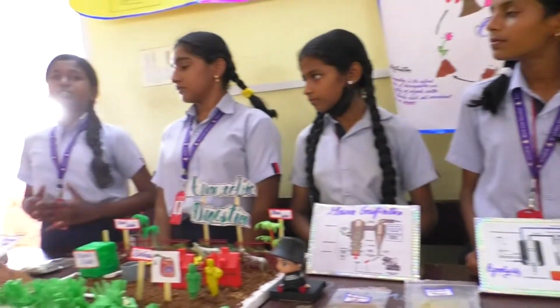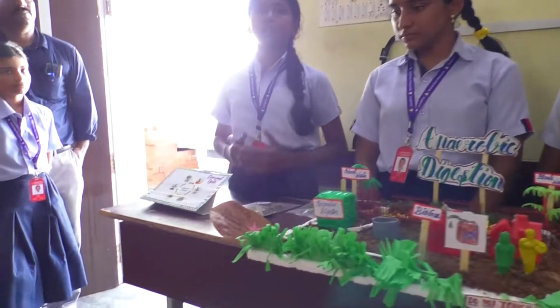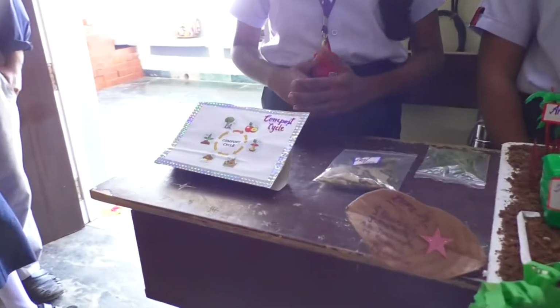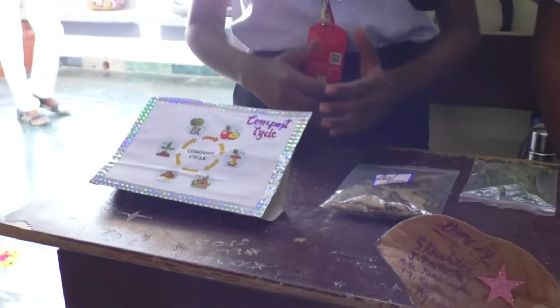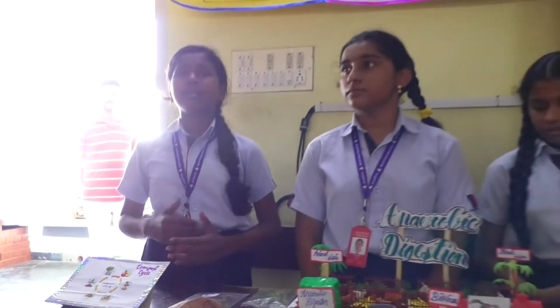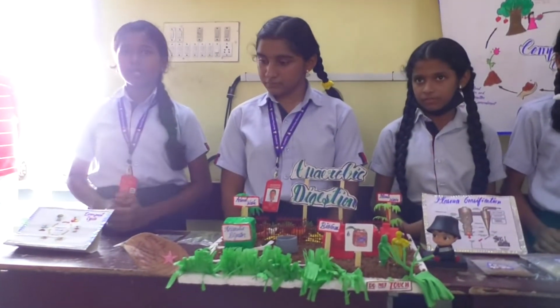Number 3. Composting. Composting is the natural process of decomposing and recycling organic matter into humus, a rich soil amendment called compost. For industrial and business production, food waste can be easily recycled into high quality compost.